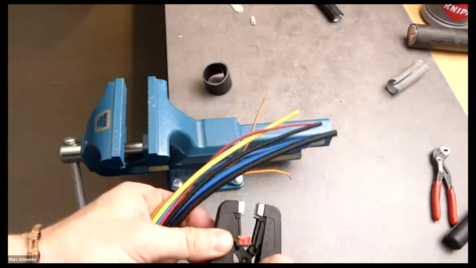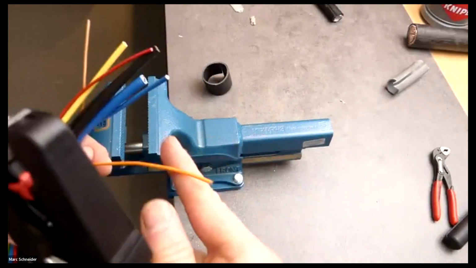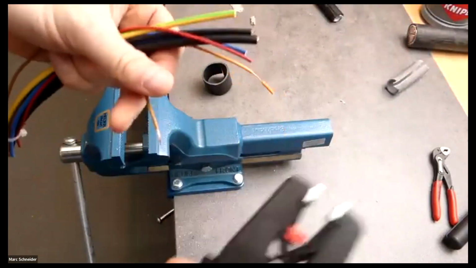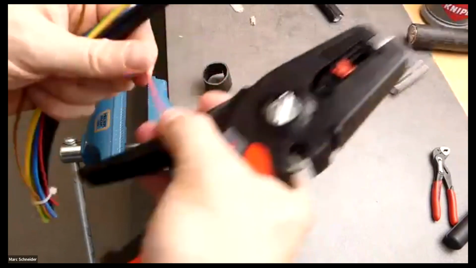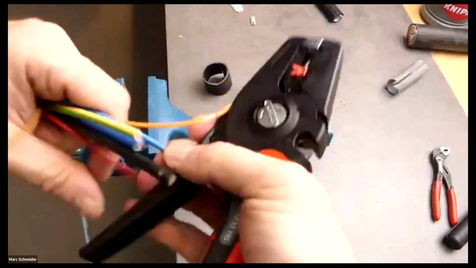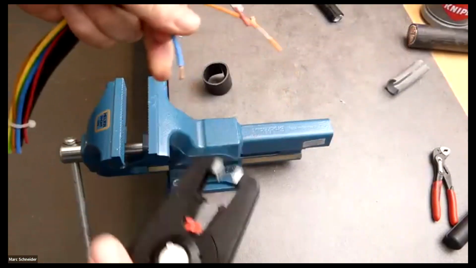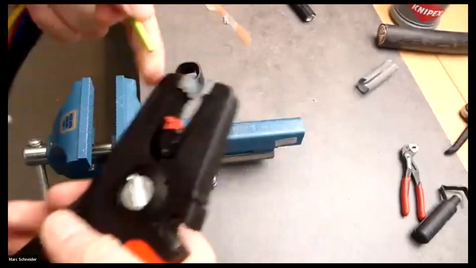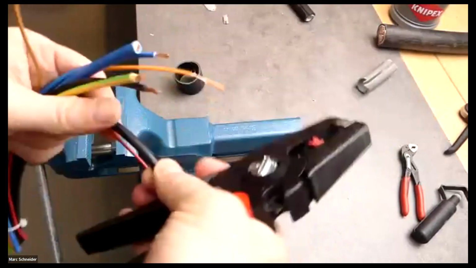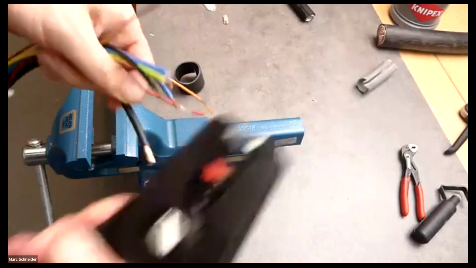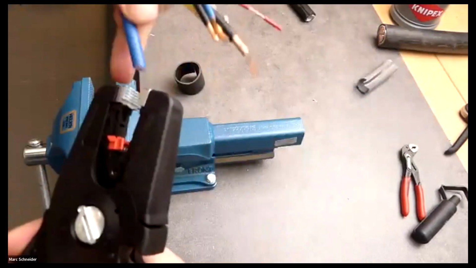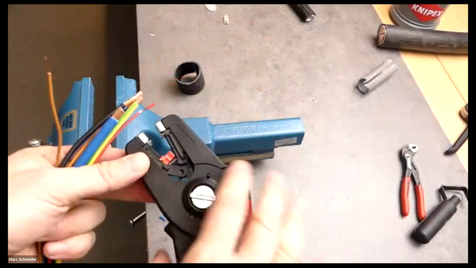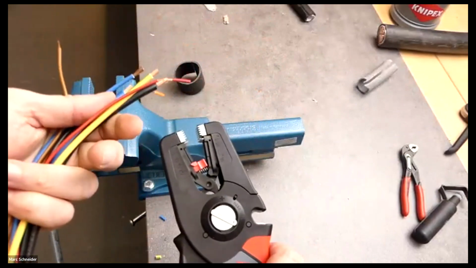So I go a little bit into plus, and I have this cable tree here. We start from 0.5, 1 square millimeter. Then we have 2.5, the blue one here. Then we have 4 square millimeter, 6, 10 square millimeter, and then 16. So you see, without adjusting the blade, you can strip all these different sizes.